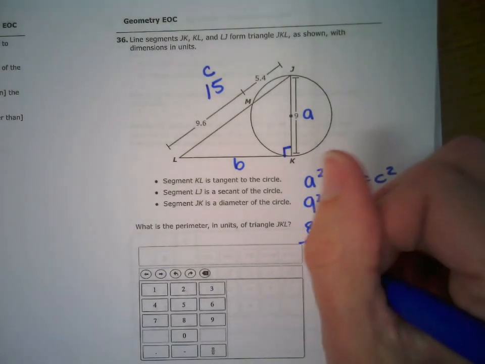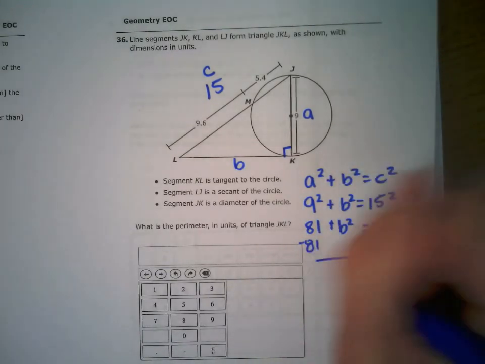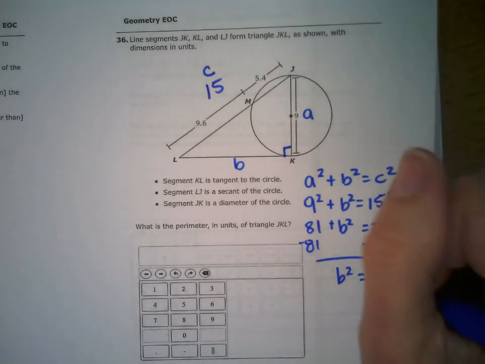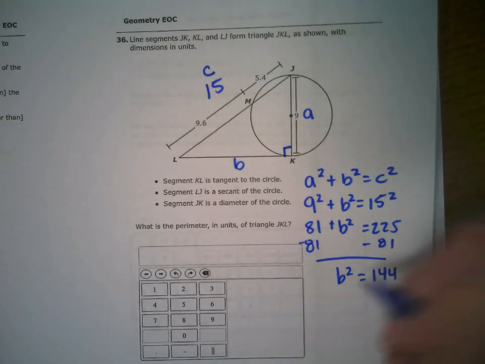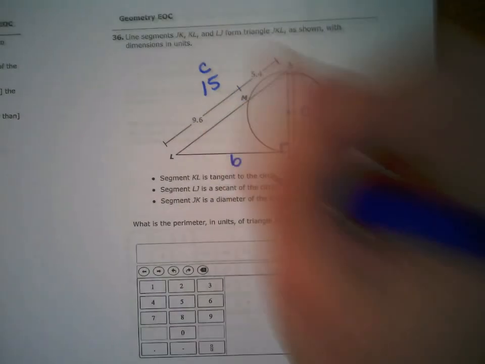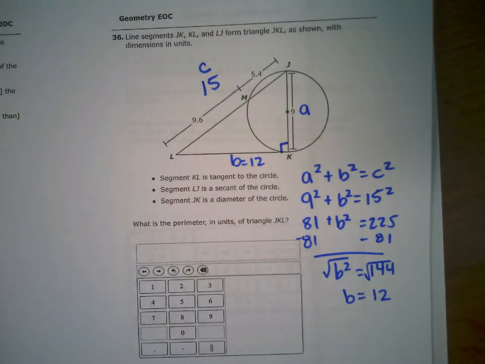And then we have to take away the 81 on both sides. So we have 144, and then we have to take the square root. So B is equal to 12. So that's solved for that side.